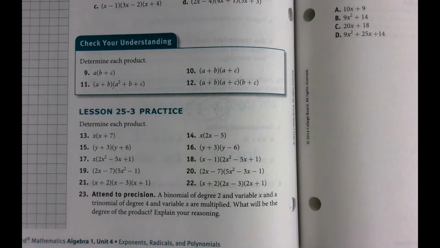Hello, this is Mrs. Rodolfi, and I will be going through lesson 25.3, practice in the SpringBoard book on page 380. So this lesson was getting into multiplying polynomials. Now we're not just dealing with binomials, but as you see, we have some trinomials. So it gets a little more complex.